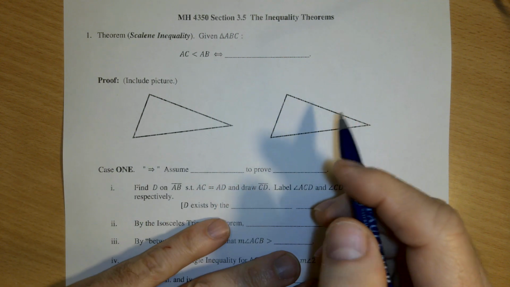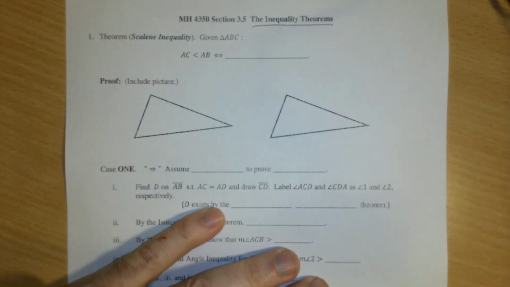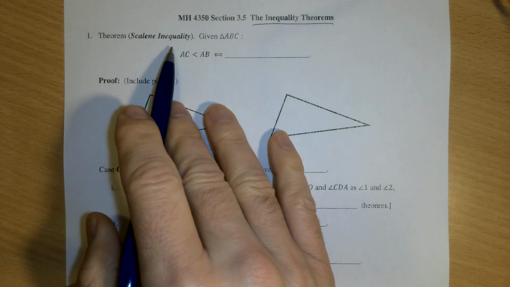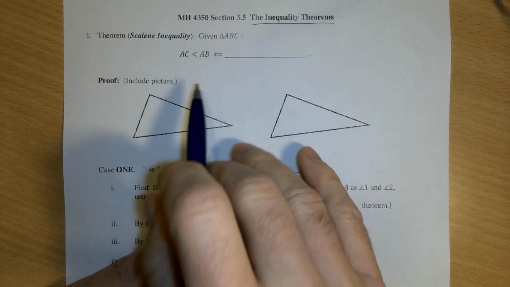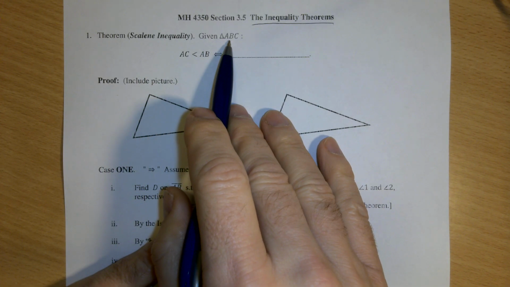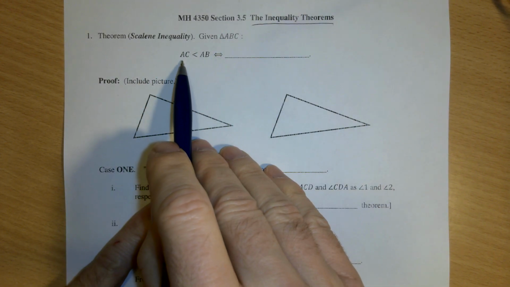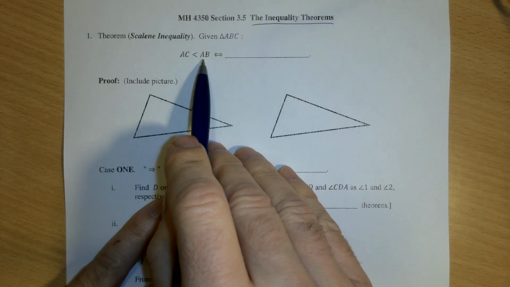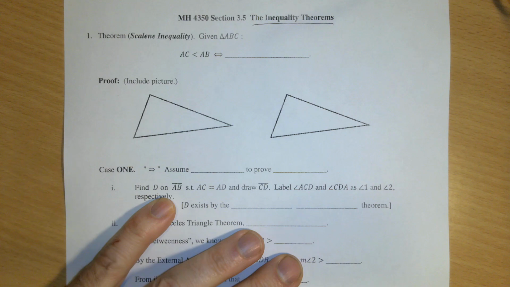In this section, we're going to talk about some inequality theorems that specifically have to do with triangles. And the first one is called the scalene inequality theorem. And it says that if you're given triangle ABC, AC is less than AB if and only if... Well, let's see what we can put in this blank.